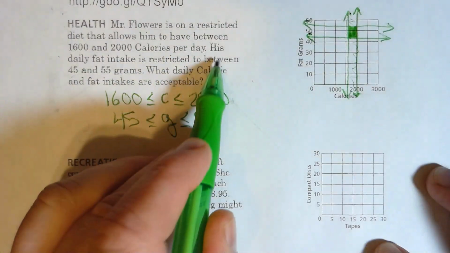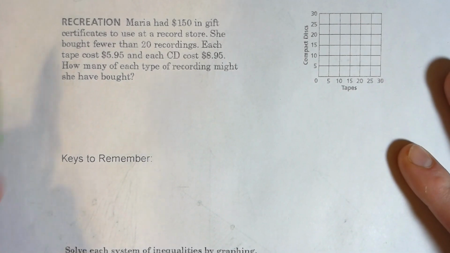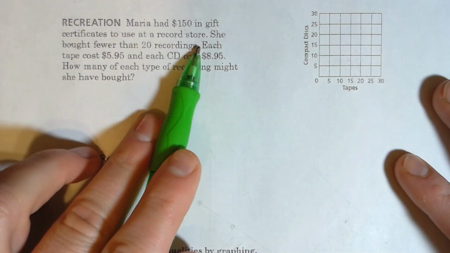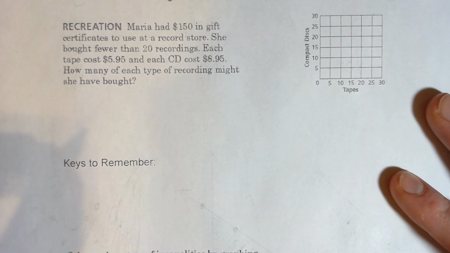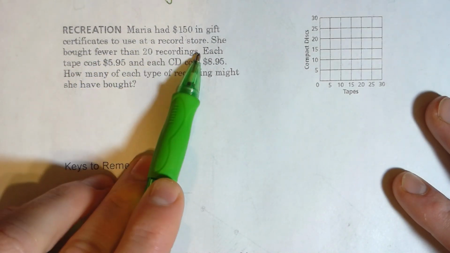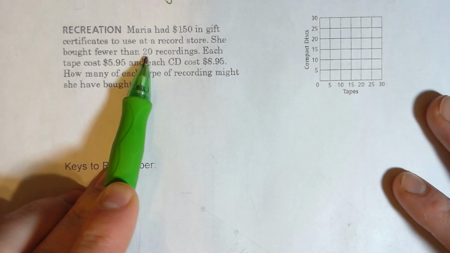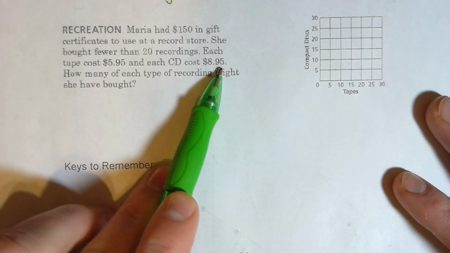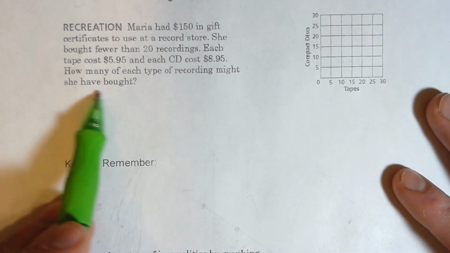So look for this word between. That's kind of the dead giveaway that we're looking at a problem like that. Maria has $150 in gift card certificates to use at the record store. Okay, so she's going to use something that's going to equal 150. She bought fewer than 20 records. Well, I bet we're going to add something together to get 20 here. Each tape costs almost $6 and each CD costs almost $9. How much does each type of record cost?